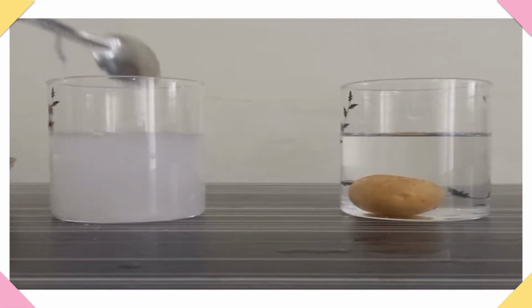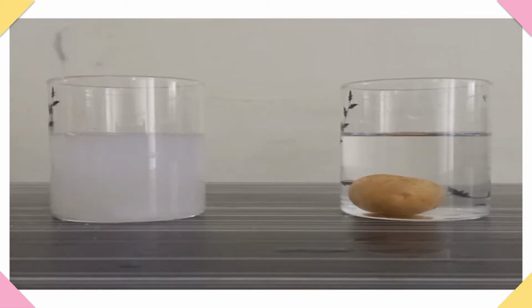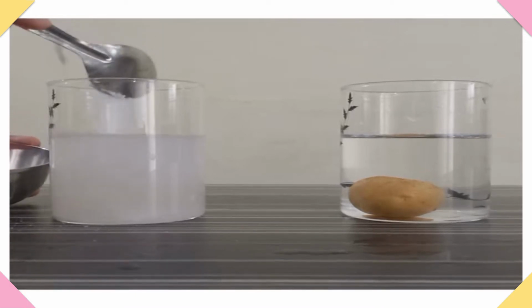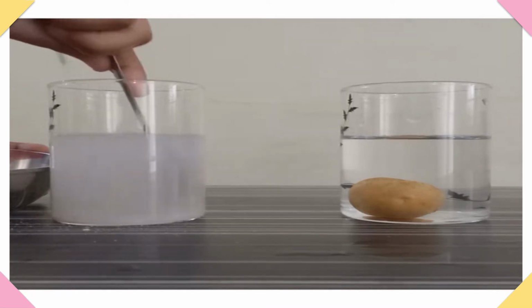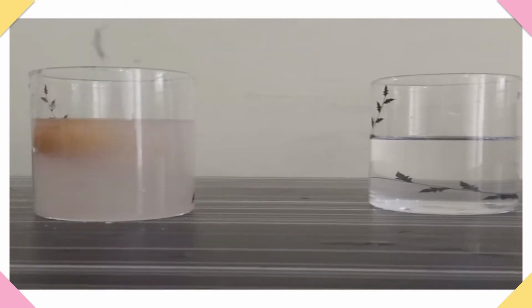Now add some salt in another glass. Do you know why? To increase the density of water. This time we have seen that the potato is floating in the water.